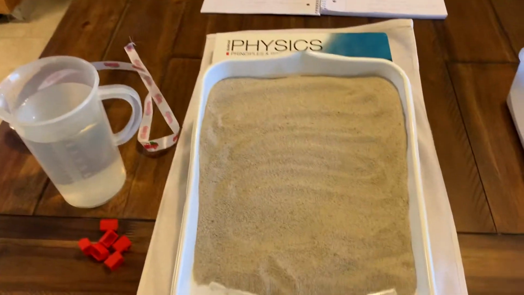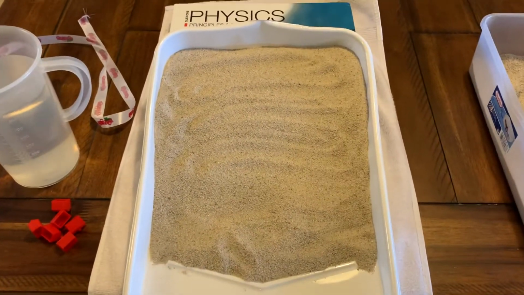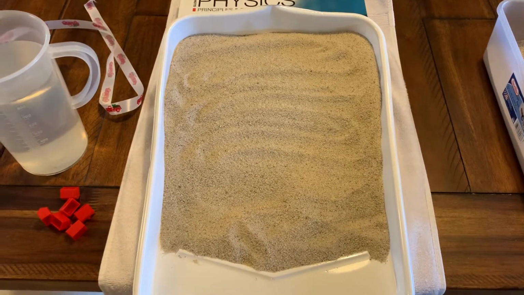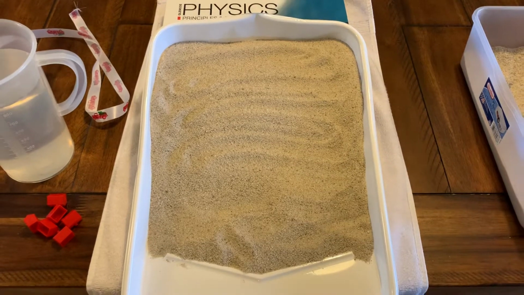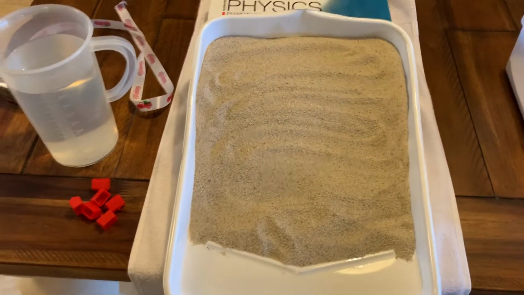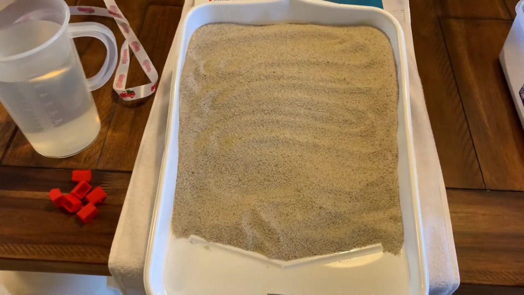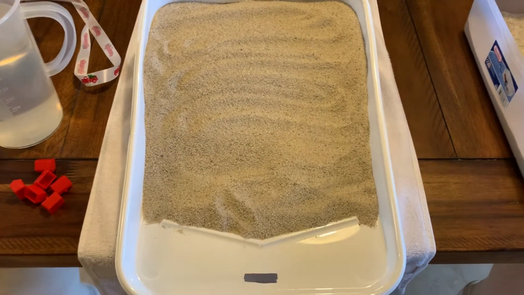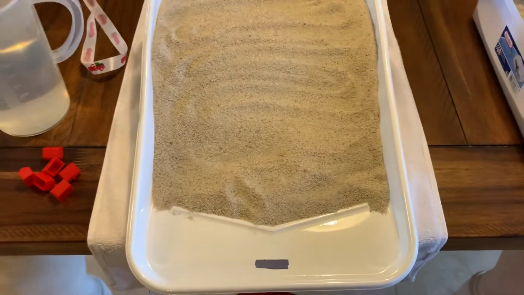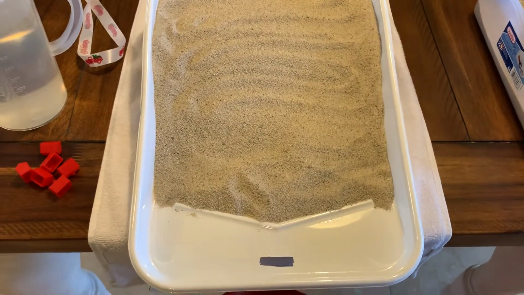So, make sure you are on the proper page. I'm just going to start with part A and move along from there. The whole purpose of this activity is just to model what rivers look like and how they behave. So let's go ahead and get started.